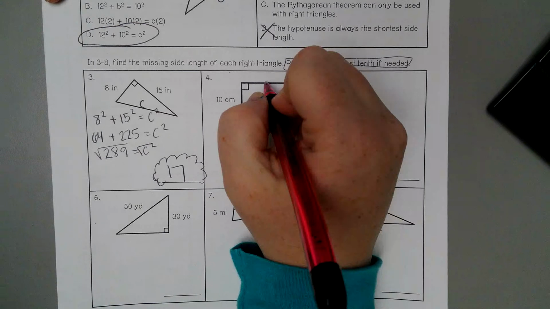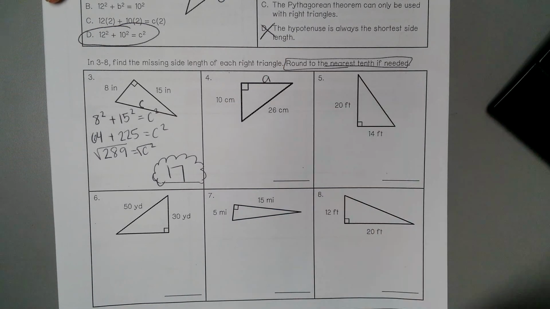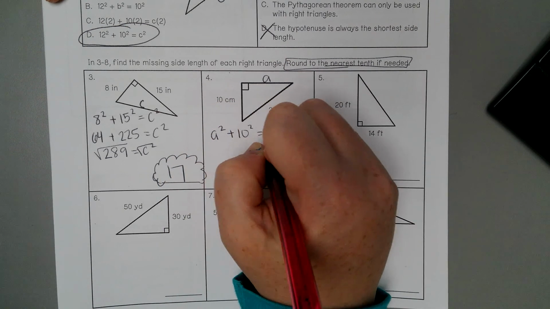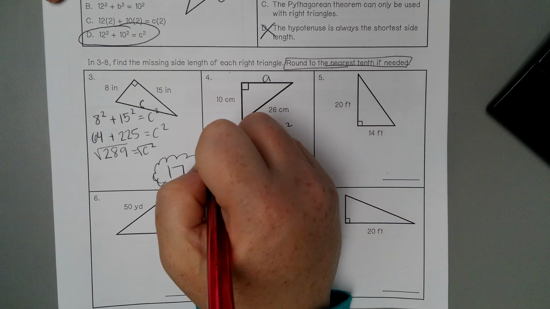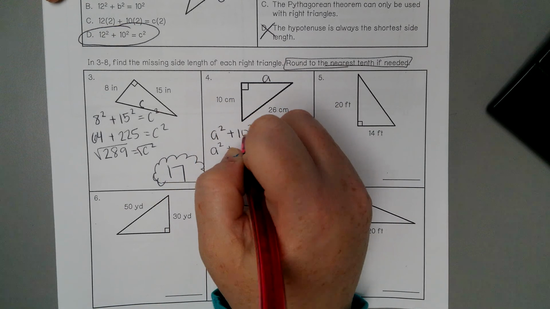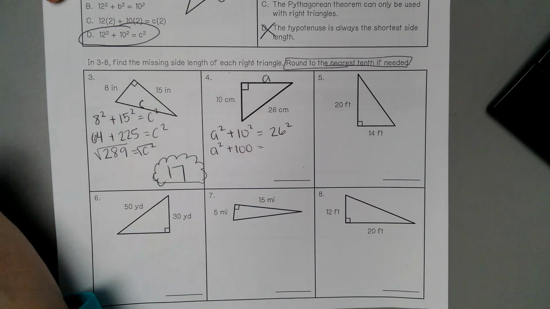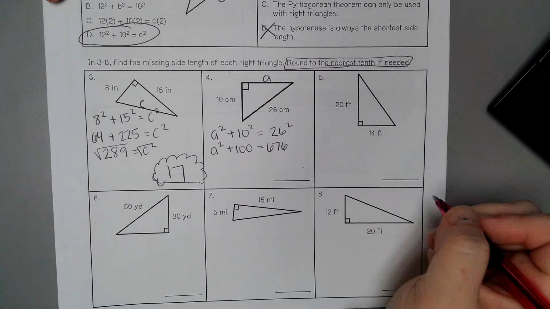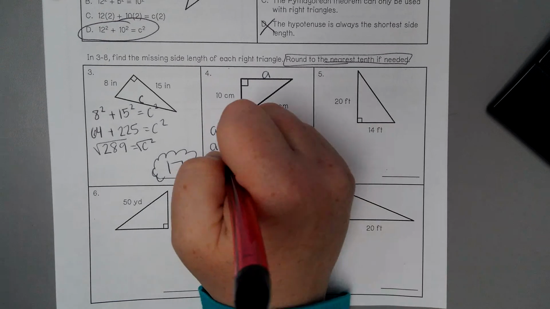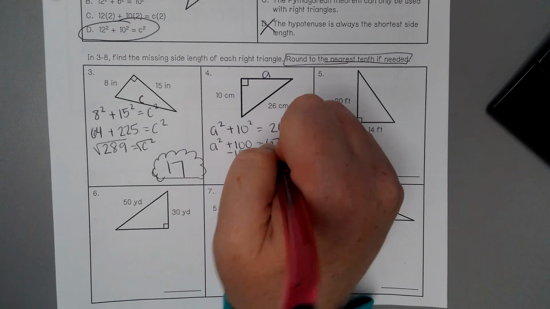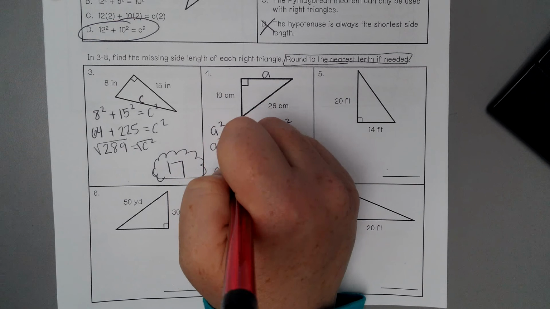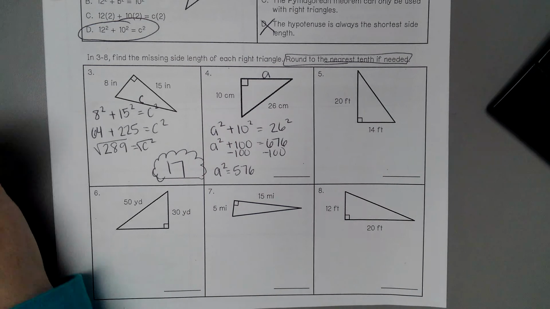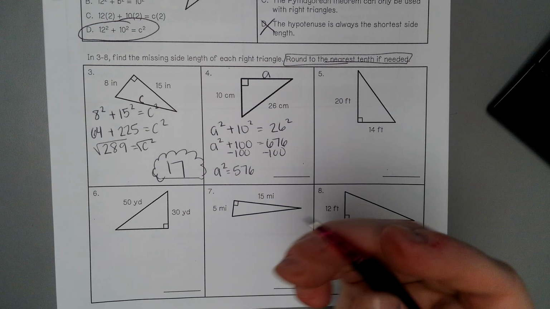Problem 4 is where we're missing a leg. I'm going to say we're missing A just because. So that means we'd have A squared plus 10 squared equals 26 squared. So A squared plus 10 squared is 100. 26 squared is 676. To get A by itself, we're going to subtract what we have, getting A squared equals 576. And we've seen that number a couple times. I think it was 24. Yep.